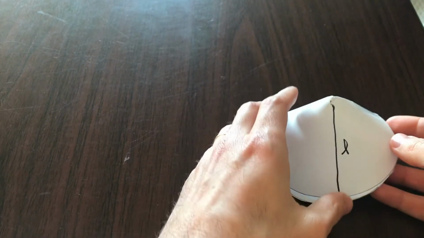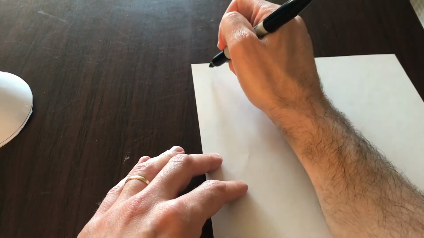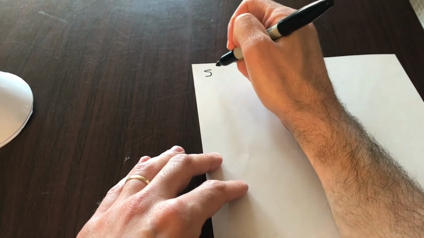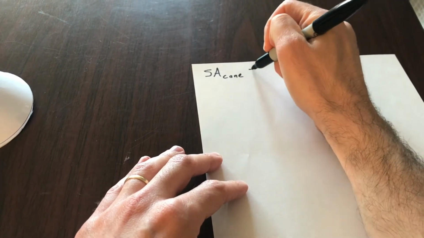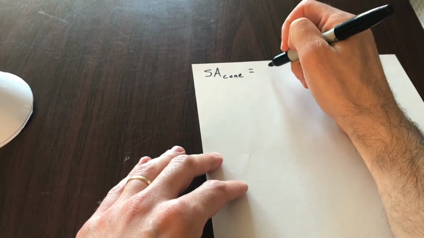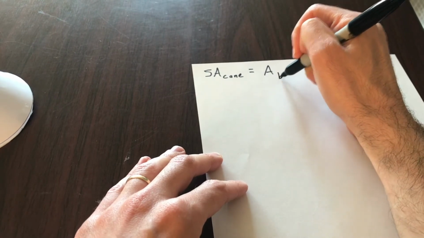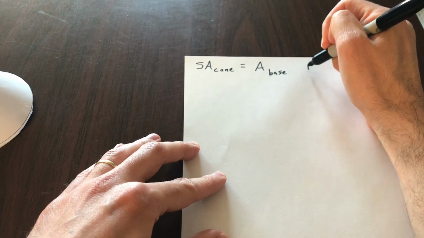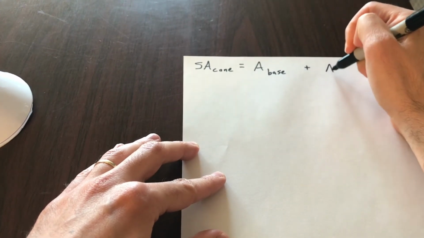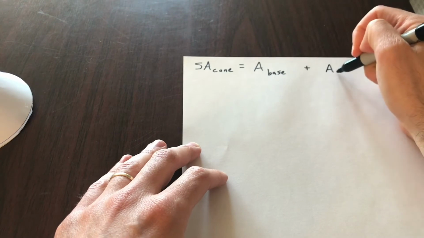Getting back to surface area, we can begin by first saying that the surface area of the entire cone is equal to the area of the base plus the area of the lateral surface.